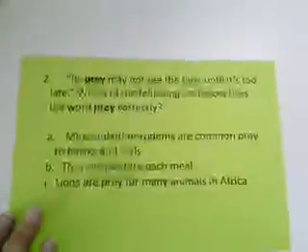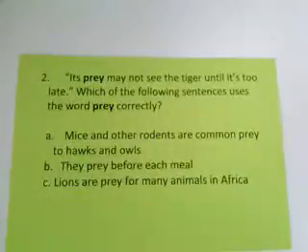Okay, question 2. Its prey may not see the tiger until it's too late. Which of the following sentences uses the word prey correctly? A, mice and other rodents are common prey to hawks and owls.